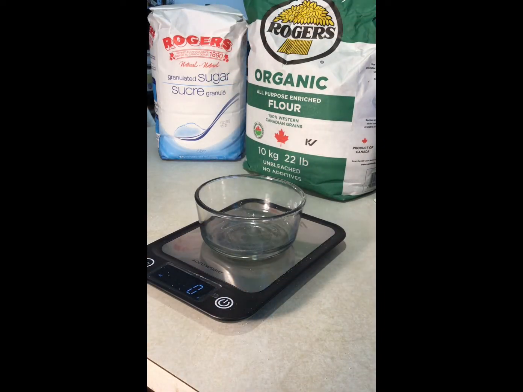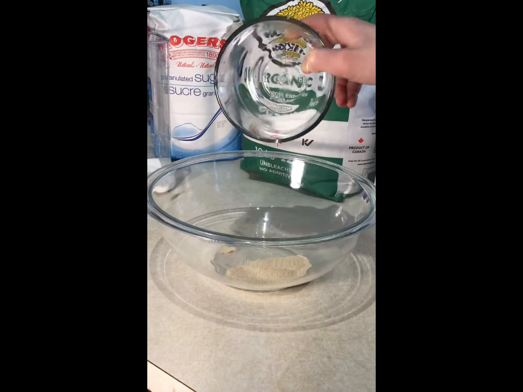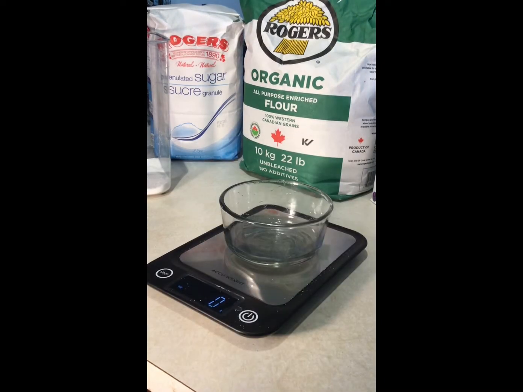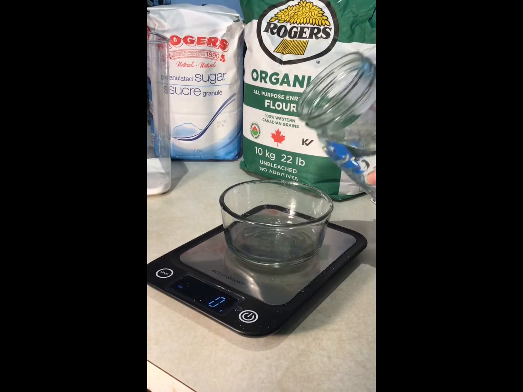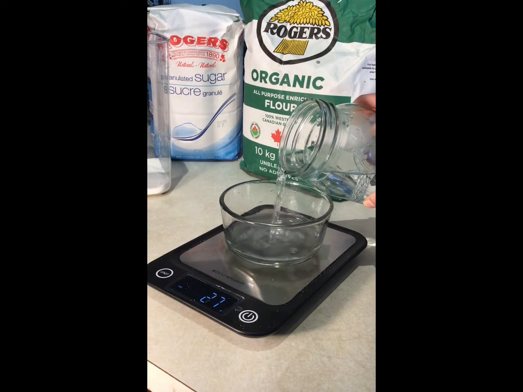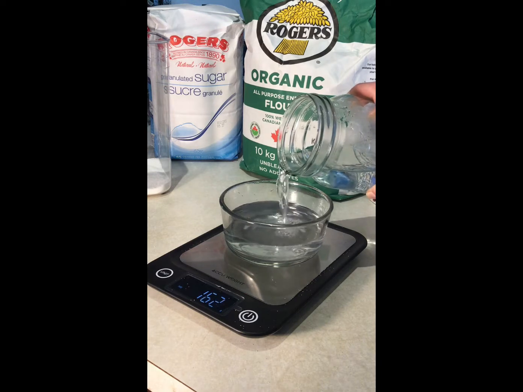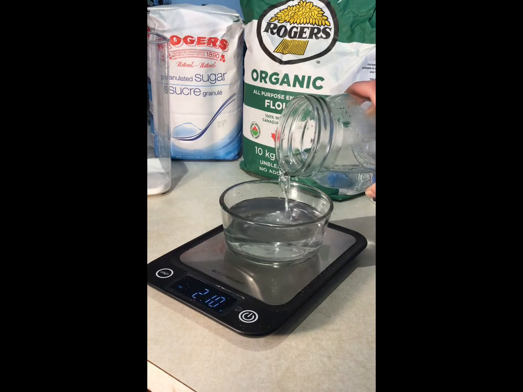Next, I measured 4 grams of sugar. Sugar is a chemical compound made up of 12 carbon atoms, 22 hydrogen atoms, and 11 oxygen atoms. Then I measured out 300 grams of warm water. Water is made up of 2 hydrogen atoms and 1 oxygen atom.